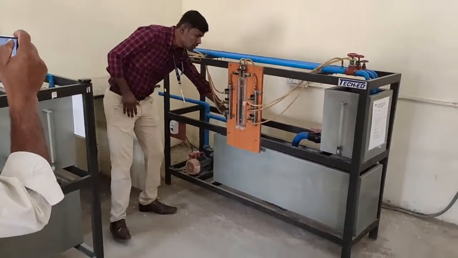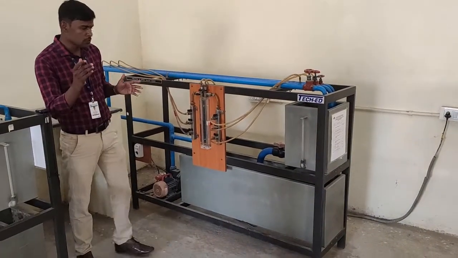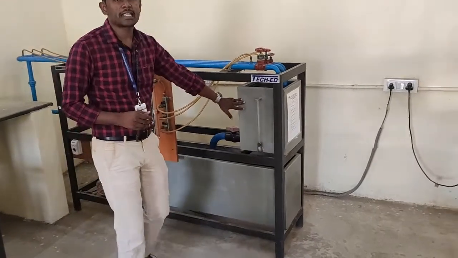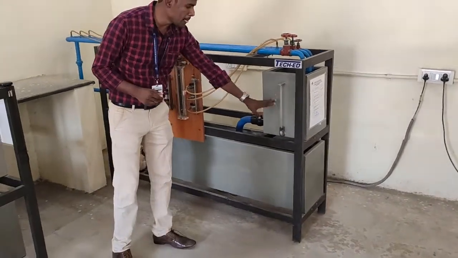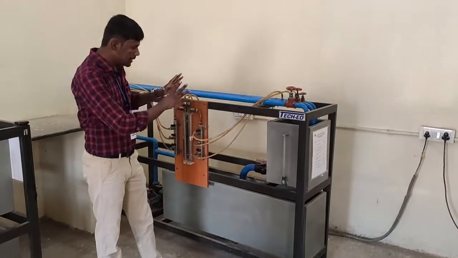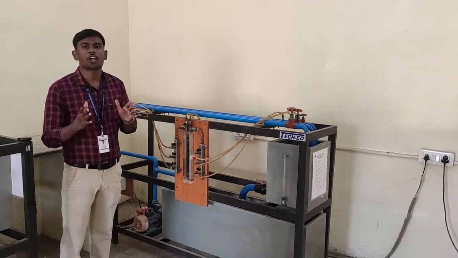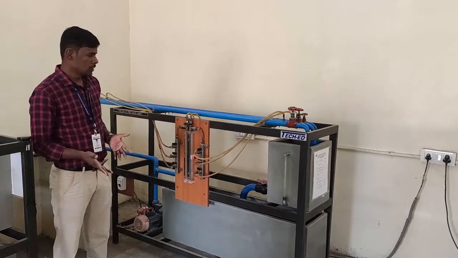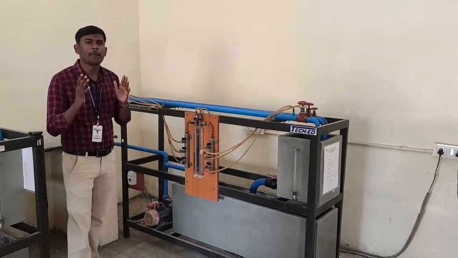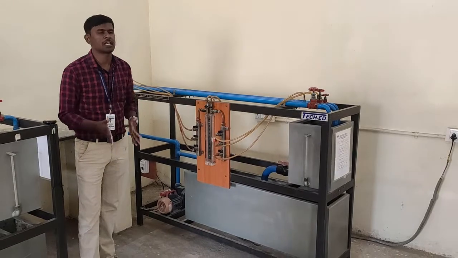Next, the measuring tank or collecting tank which is fitted with a piezometer. Along with this equipment setup, we need a stopwatch to note down the time. So this is about the apparatus we need for the conduction of the experiment.